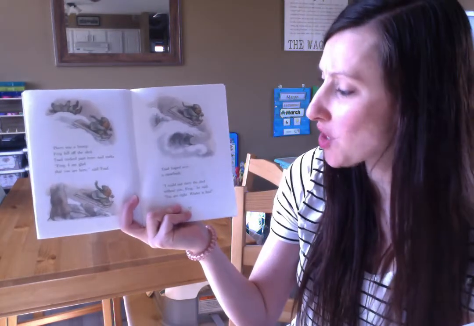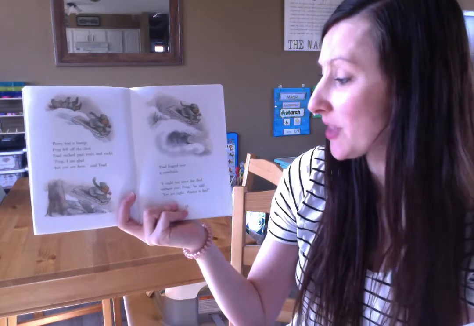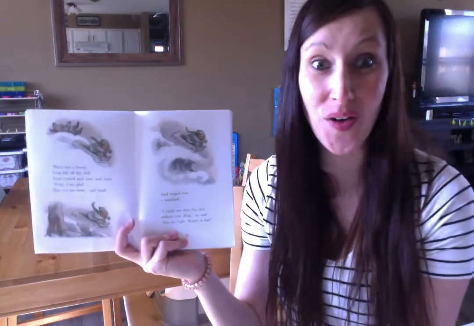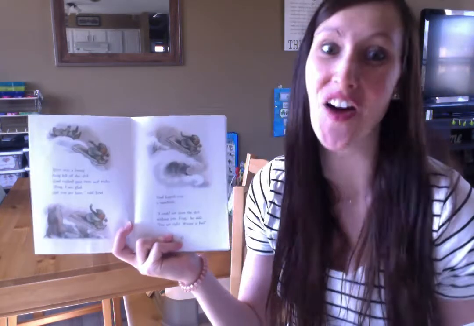Toad leaped over a snowbank. "I cannot steer the sled without you, Frog," he said. "You are right. Winter is fun."